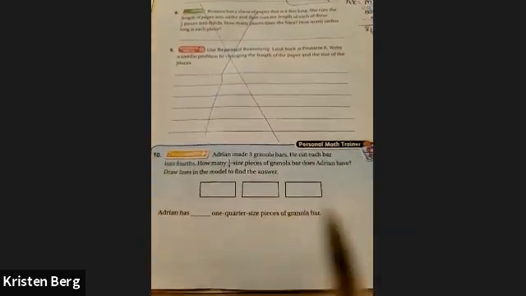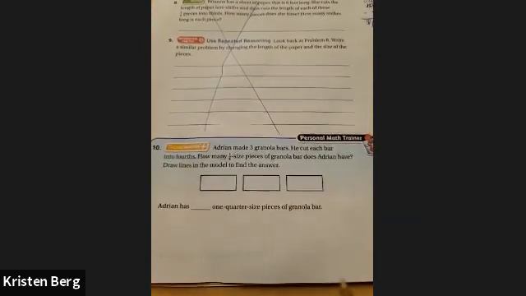I am going to be crossing out 8 and 9. I do want you guys to try number 10 on your own. So please pause this and try doing 10 on your own.